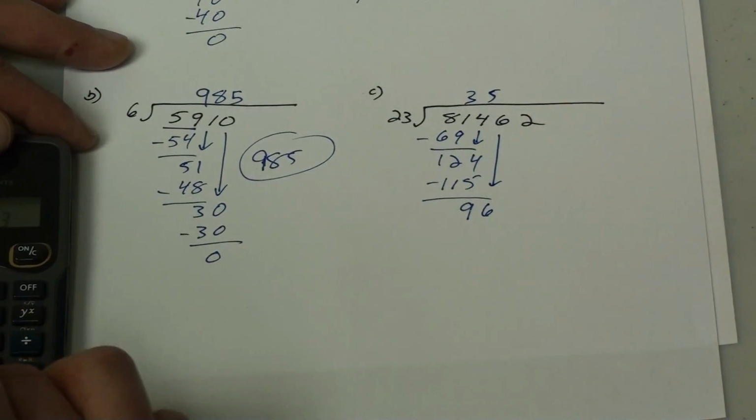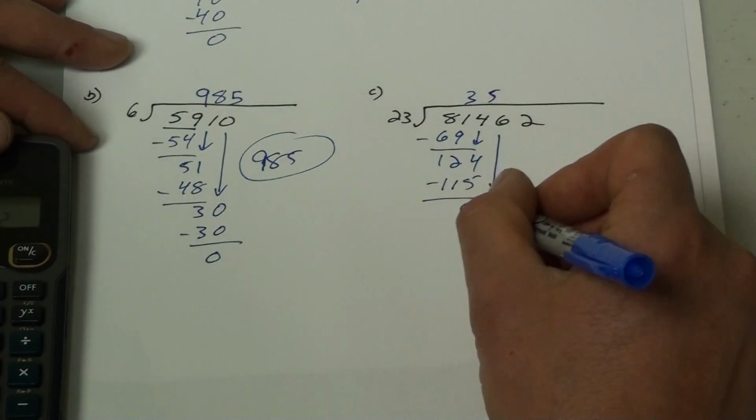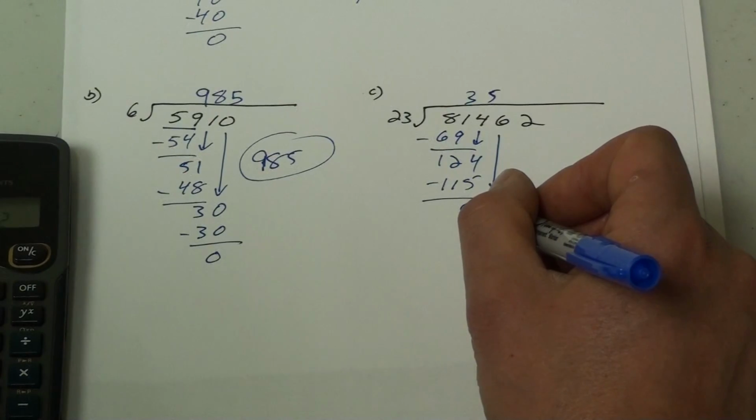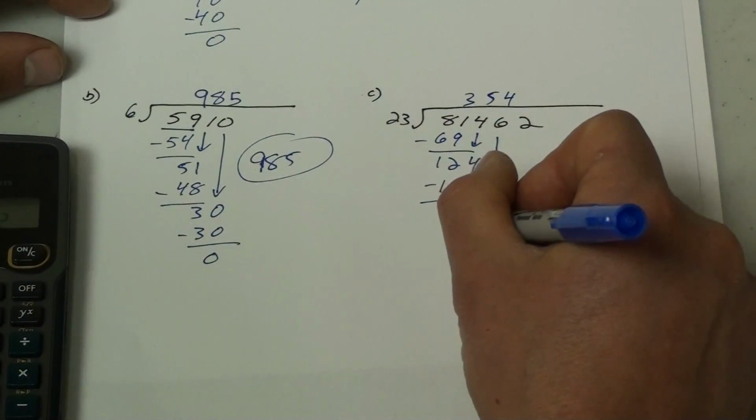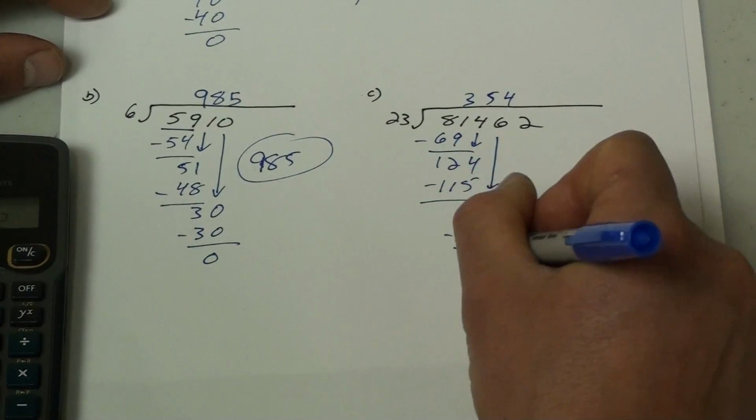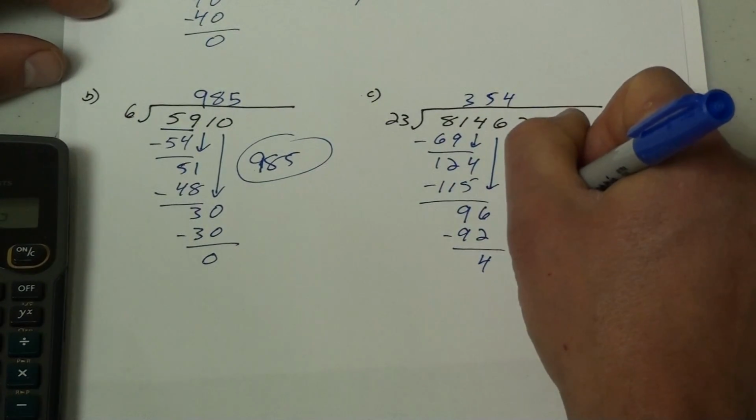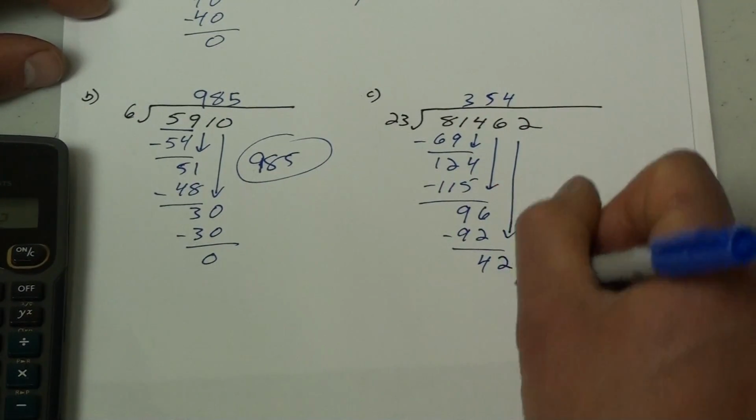23, how many times does it go into 96? It goes into 96 4 times. 4 times 23 is 92. Subtract, I have a 4. Bring down the next number, which is a 2.